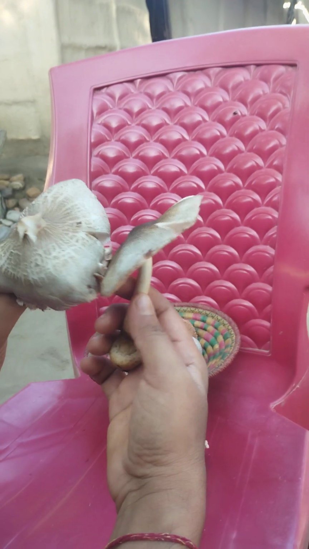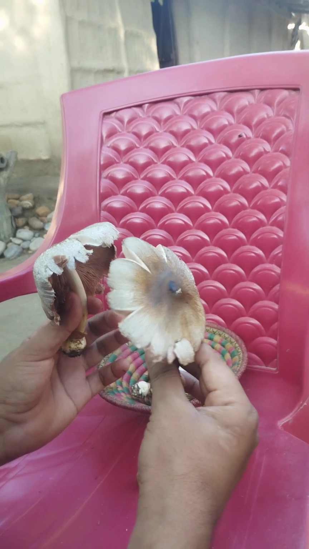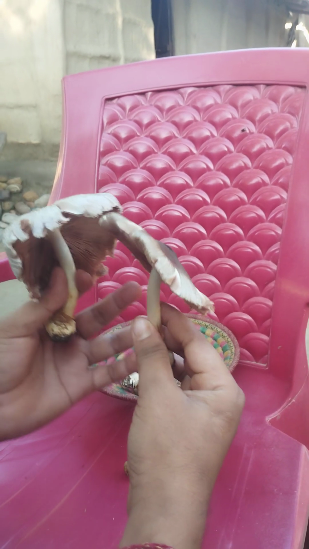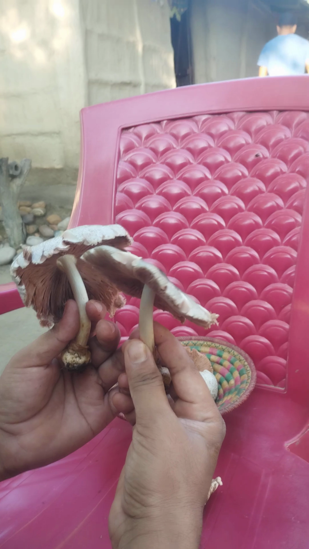You know that the mushroom plant is a saprophytic plant. It grows on dead and decaying organic matter. And in the context of Nepal, many people cultivate mushrooms.